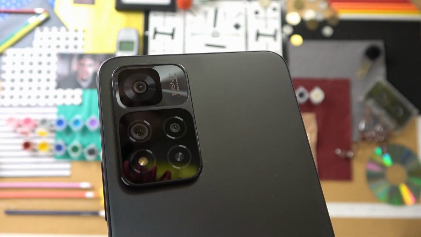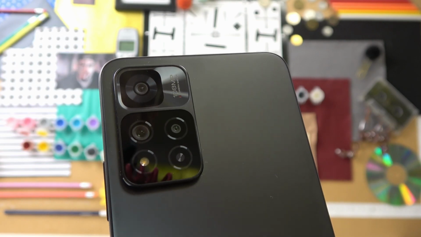Welcome guys, today I am with Redmi Note 11 Pro Plus and I want to show you camera tricks.